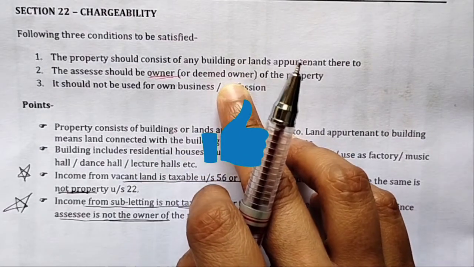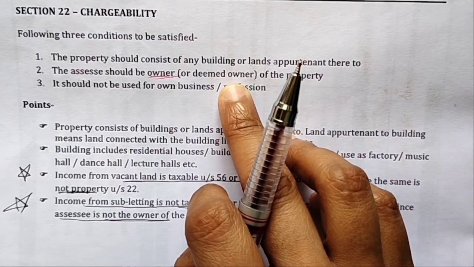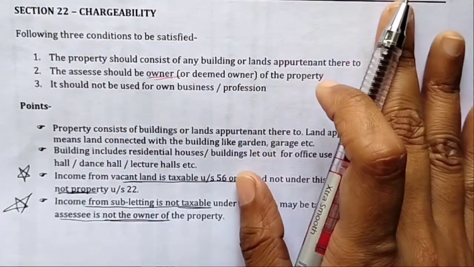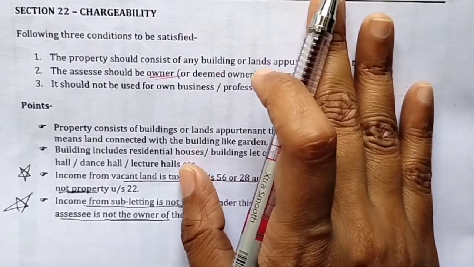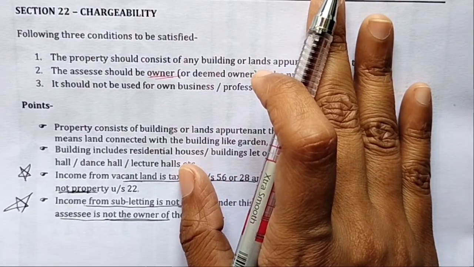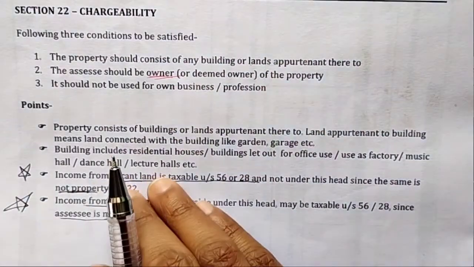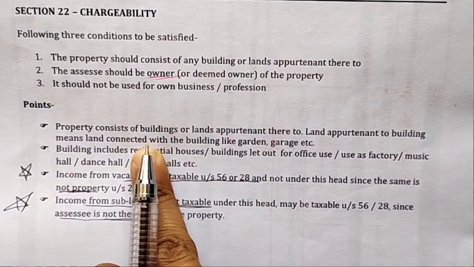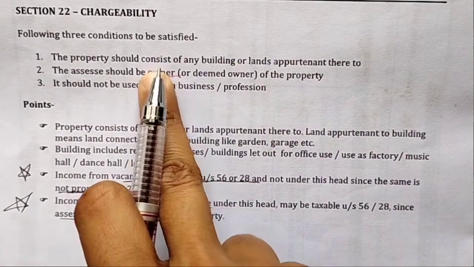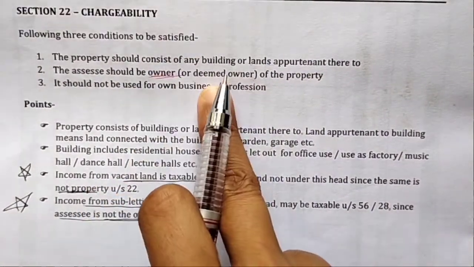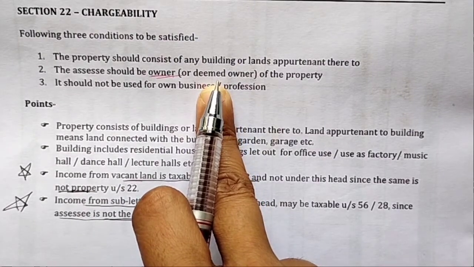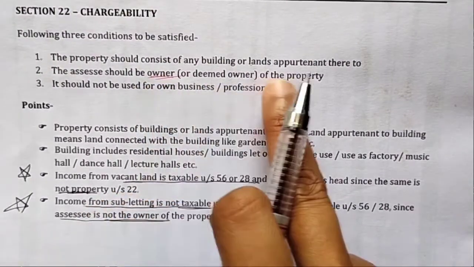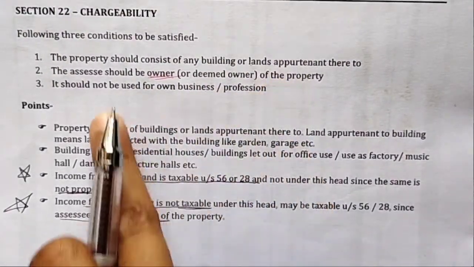We will discuss the deemed owner in the next video. It is given in section 27. So sections 22 to 27 are related to income from house property, and first we are discussing section 22. Section 22 says that the property should consist of any building or land appurtenant thereto. The second condition is that the assessee should be the owner or deemed owner of the property. So deemed owner is discussed in section 27. We will discuss it later.